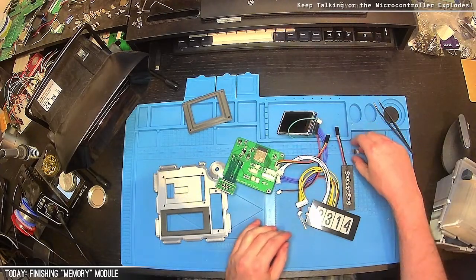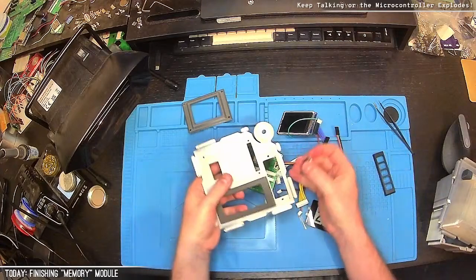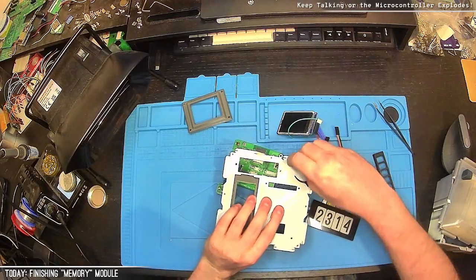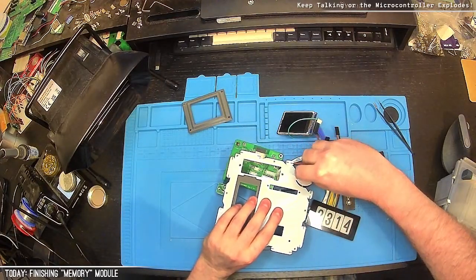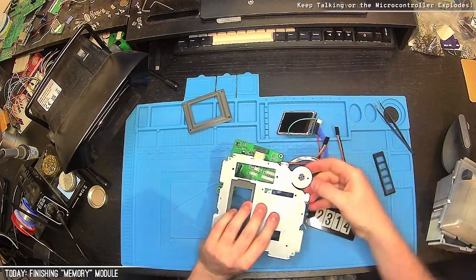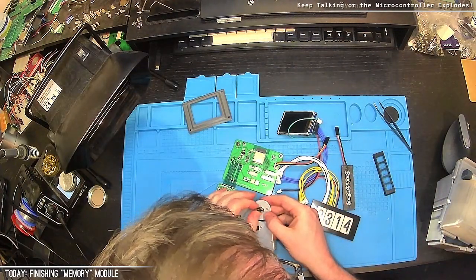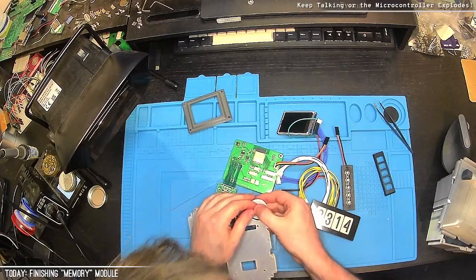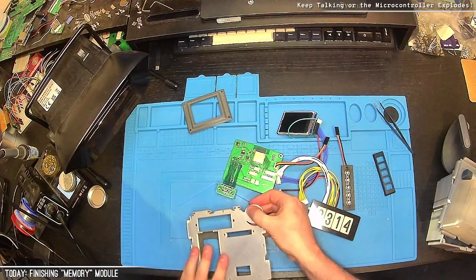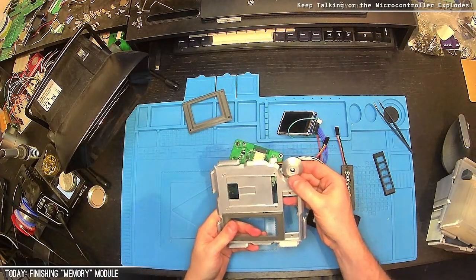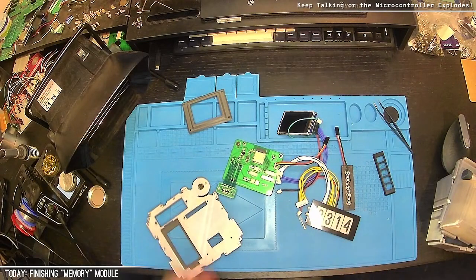So I can essentially take this LED and glue it in place here. Let me just see which way around this is. So yeah, I can push that in. There's my LED ready. Let me get a bulb as well.